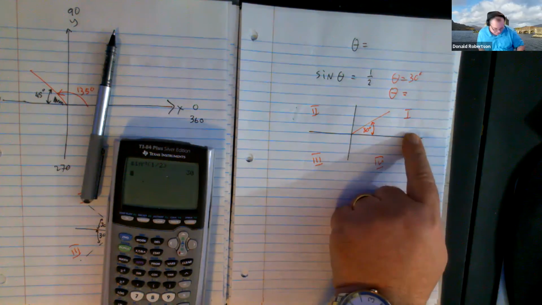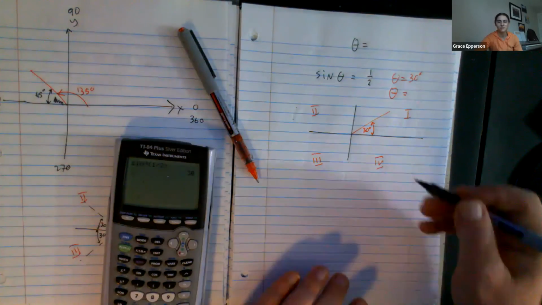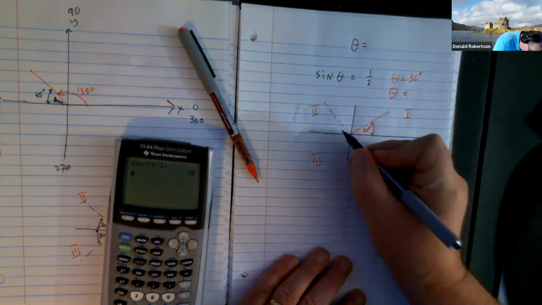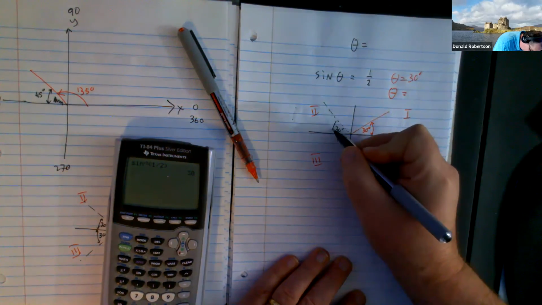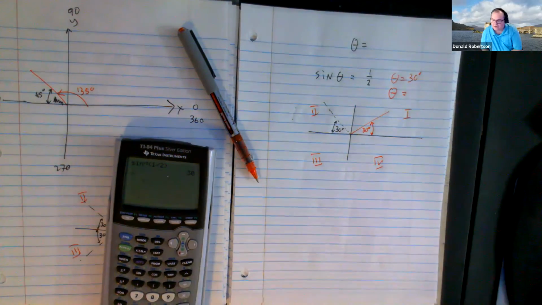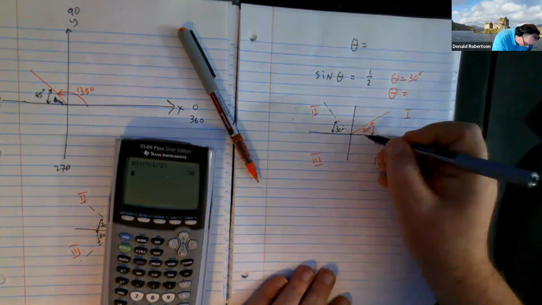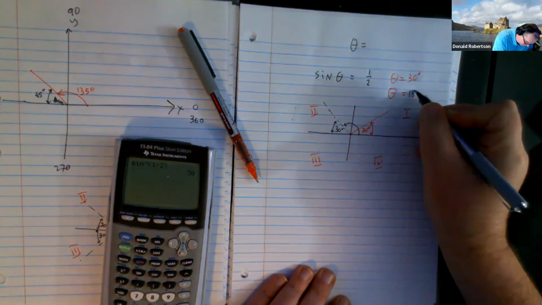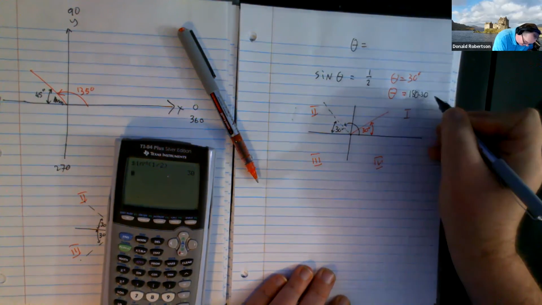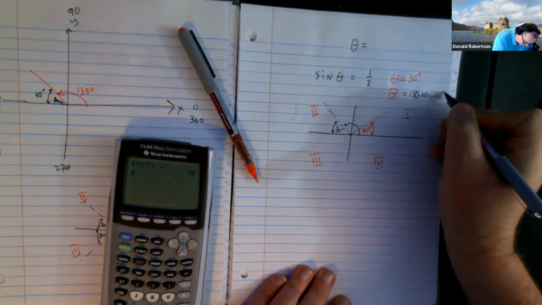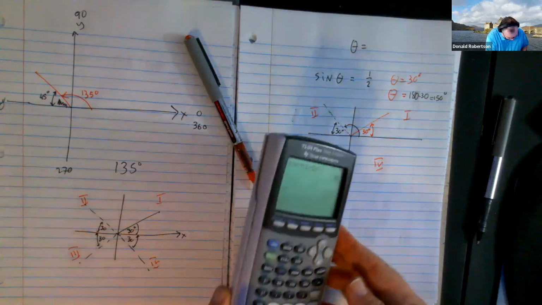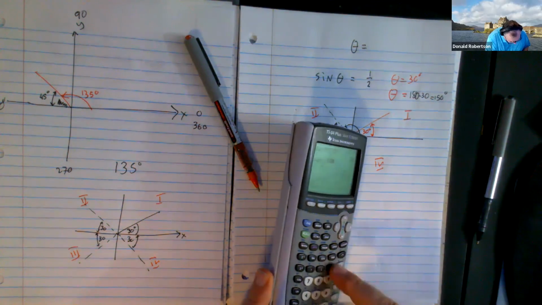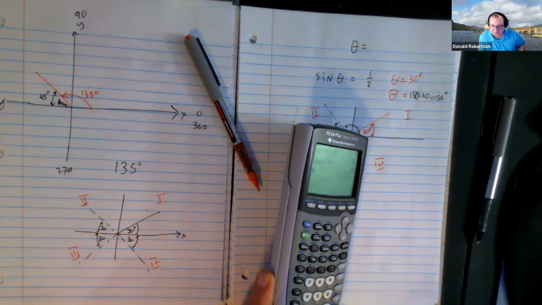The second and the first. Second. Now, when you go to the second quadrant, you make the same angle, 30 degrees. And now we can figure out how big that one is. And the second answer is 150 degrees. And I'll go here and check it. The sine of 150 degrees better be 0.5.